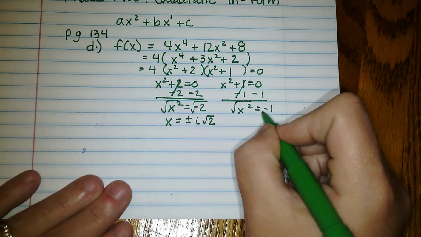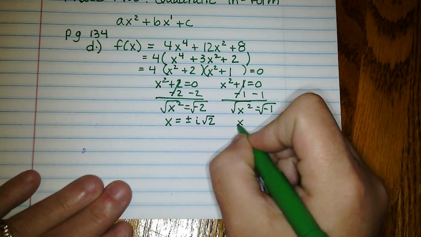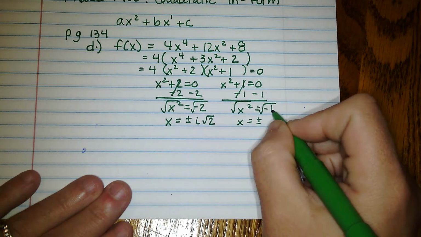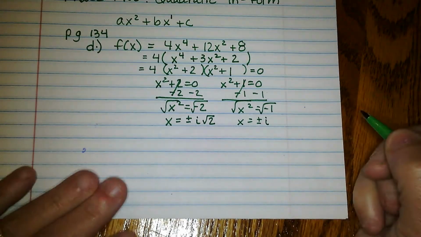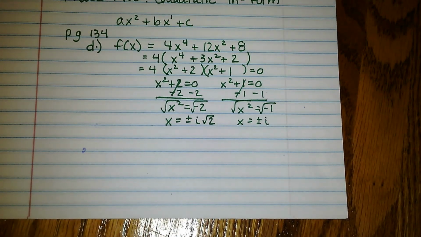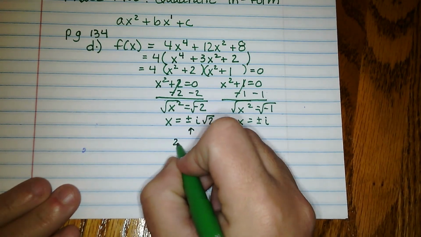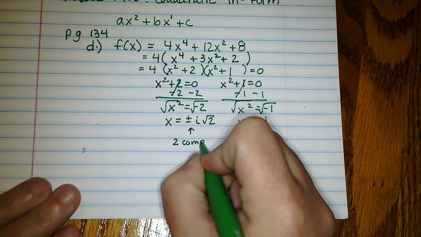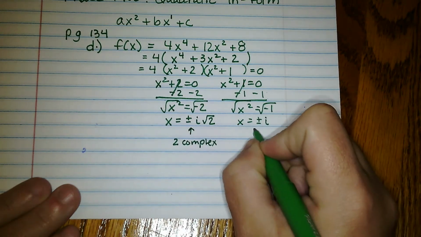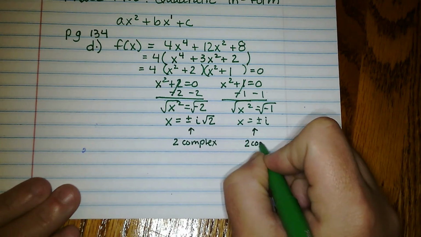And when I take the square root of both sides, I get x equals plus or minus the square root of negative 1. This definition is i. So what does that tell me? Well, here's 2 complex roots. 2 more complex roots.